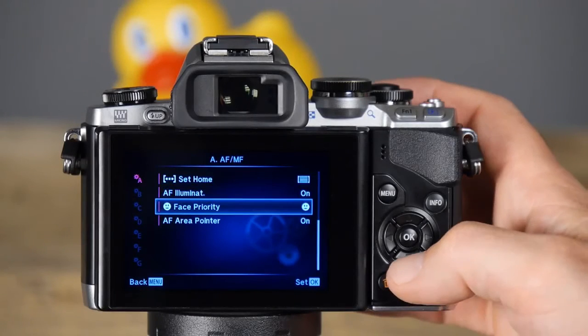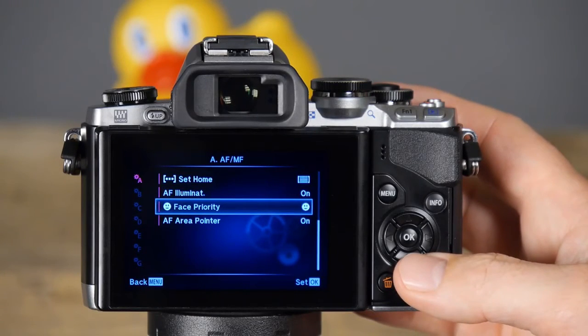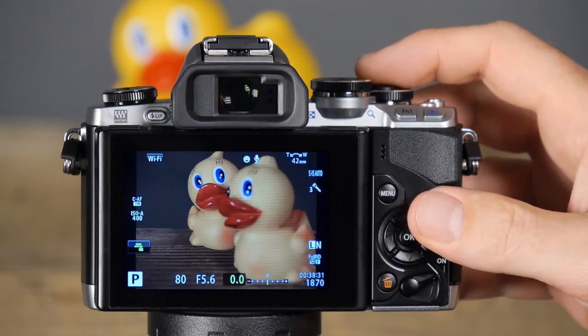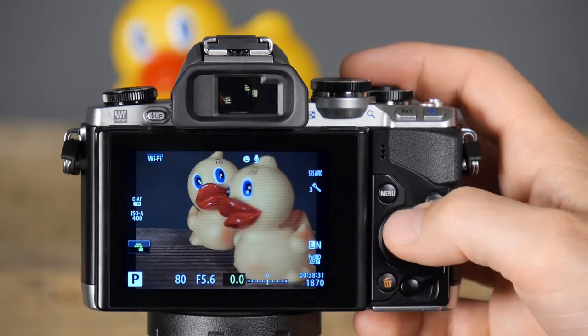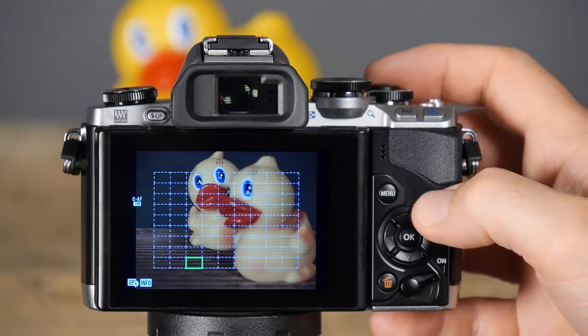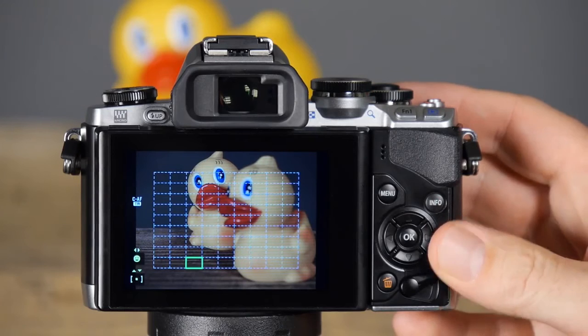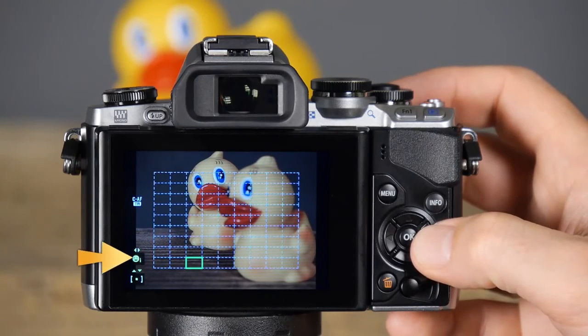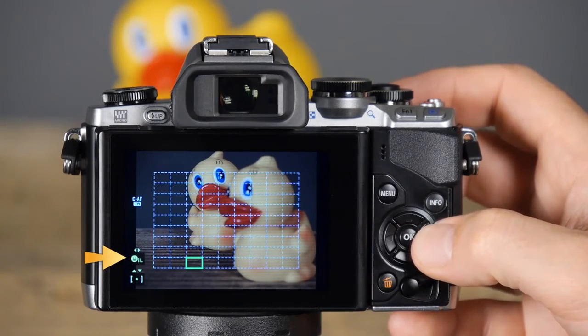The next item is Face Priority, where you can choose the AF Face Priority setting. You can also access this function while you're shooting. Press an arrow button and the AF target will display. Then press the Info button to activate the Face Priority option. You can use the arrow pad to choose an option.